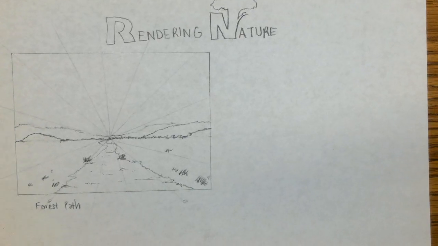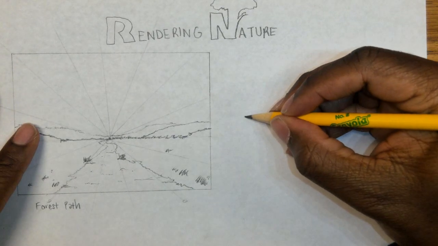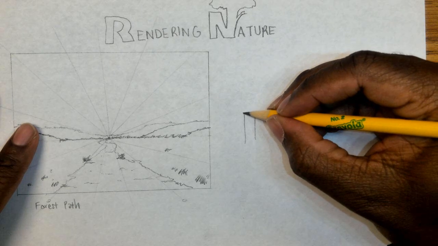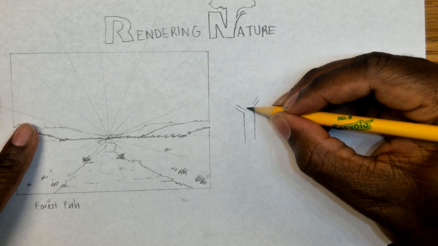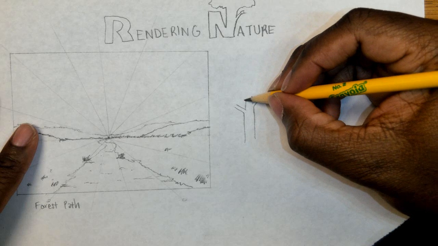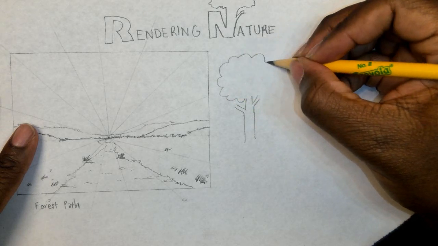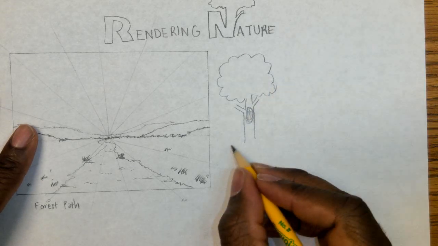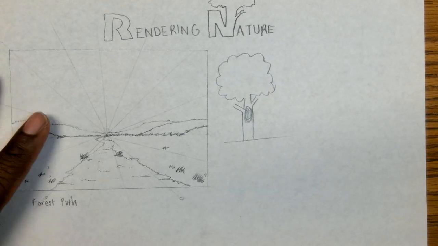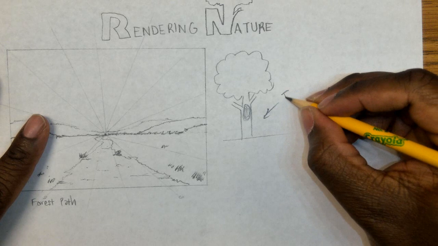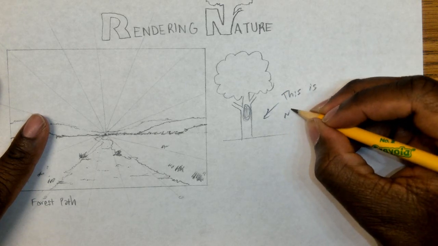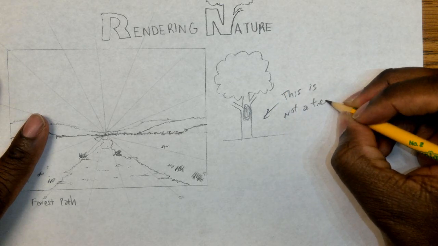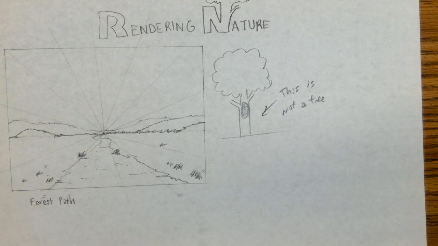A lot of what I see is people going, okay, here's one, maybe get a little branch here somewhere if you're lucky. Then do this. Put a big old knot hole in the center. Boom, there's a tree. This is not a tree. This is broccoli.